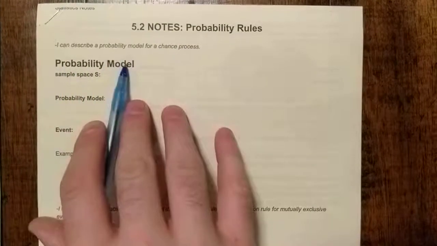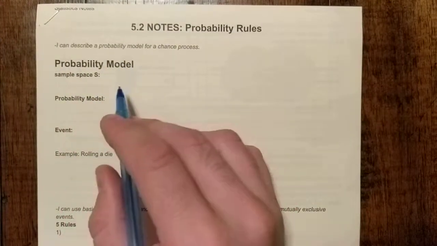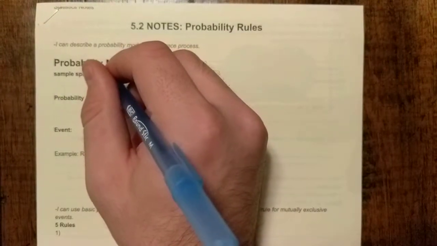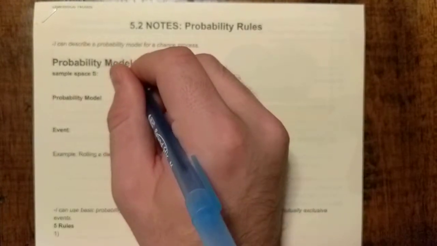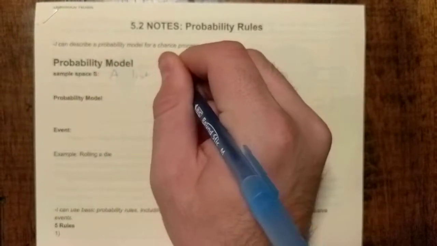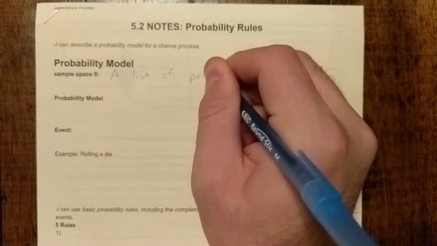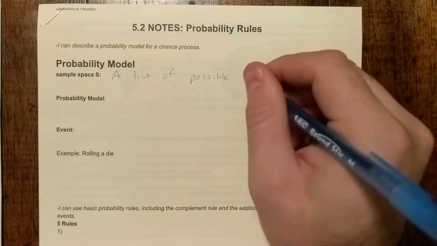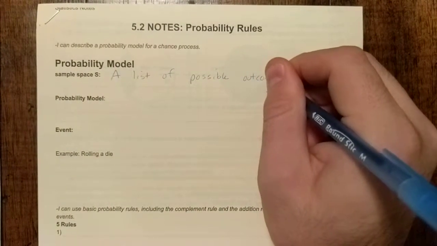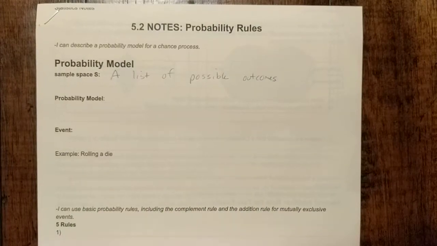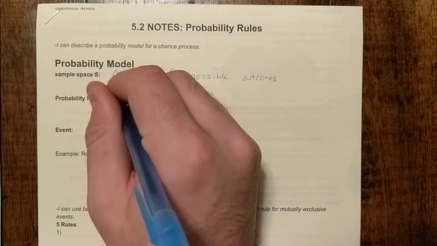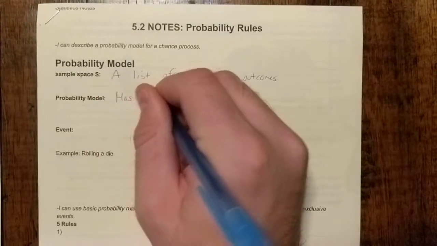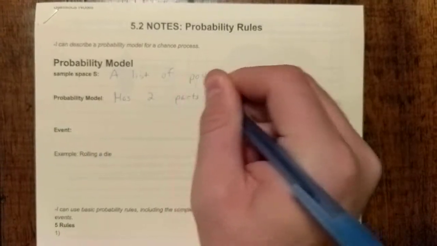First, a probability model has 2 parts. The first part is a sample space S. The capital S here will be sample space. This is a list of possible outcomes. It's a very simple list. All the possible outcomes in a given situation. So the probability model has 2 parts. One of them is the sample space.